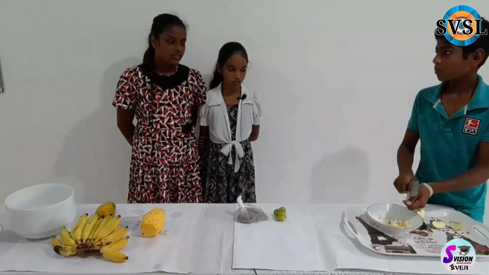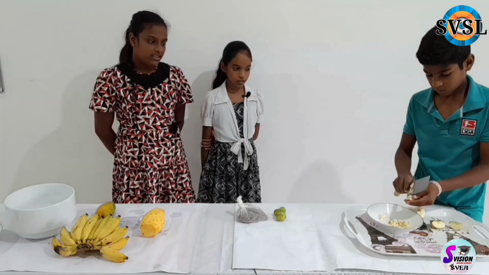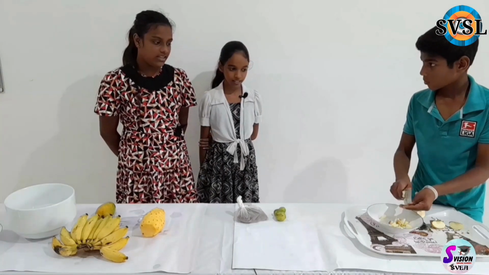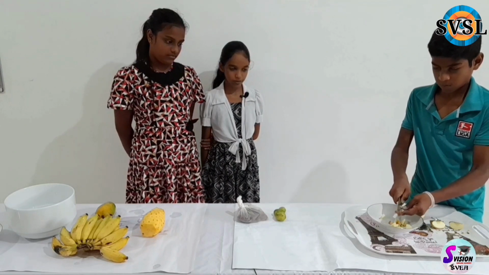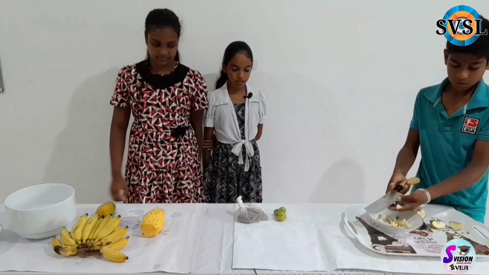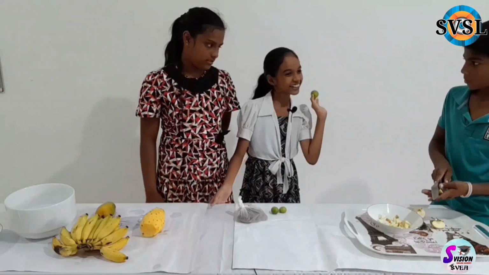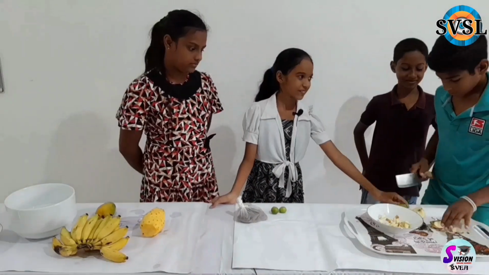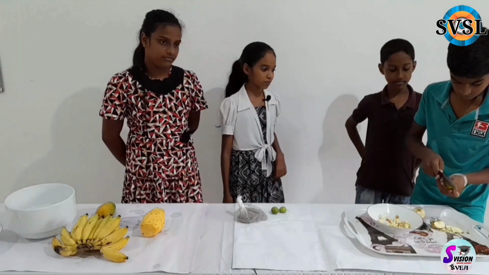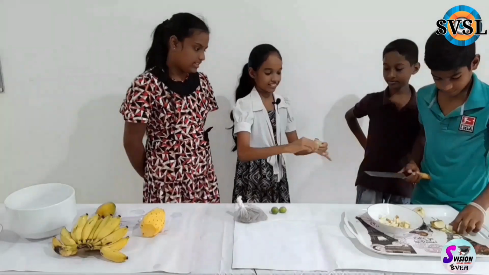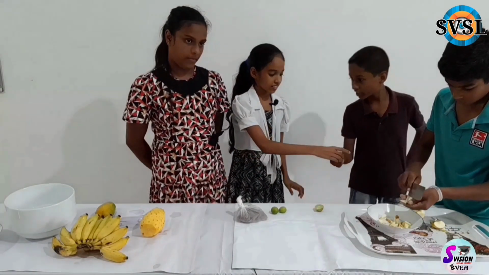You need to add some bitter lime because of the bitter taste of cut apple. Please cut this lime. Let's add some lime.